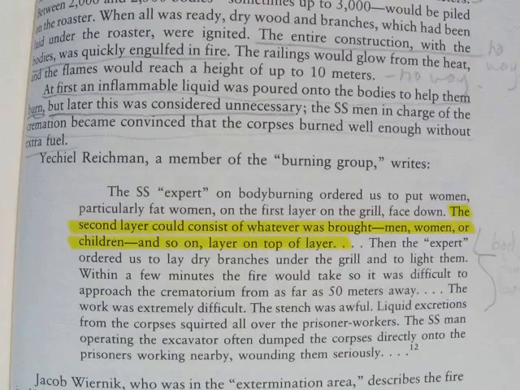The second layer could consist of whatever was brought, men, women, or children, and so on, layer on top of layer. Then the expert ordered us to lay dry branches under the grill and to light them. Within a few minutes the fire would take, so it was difficult to approach the crematorium from as far as 50 meters away," which is 54 yards, around half a football field. Yes, just lay some dry branches under the grill.